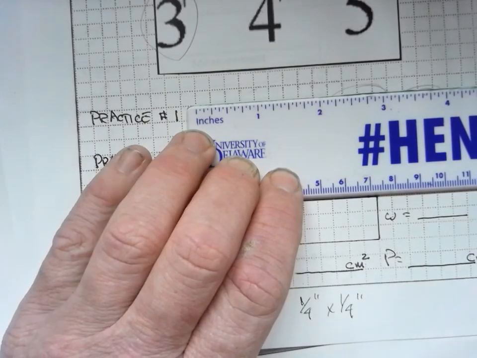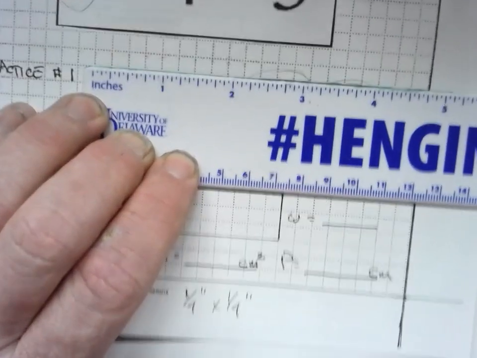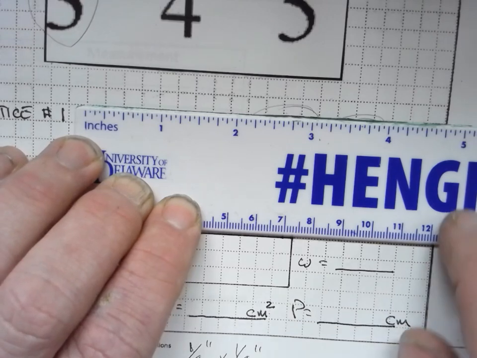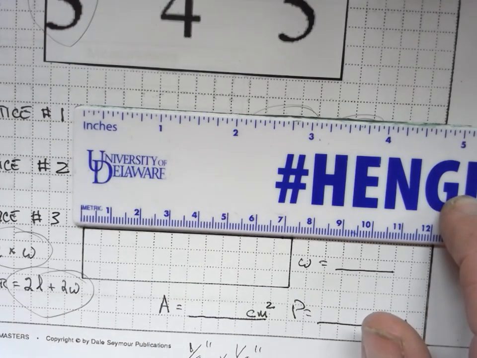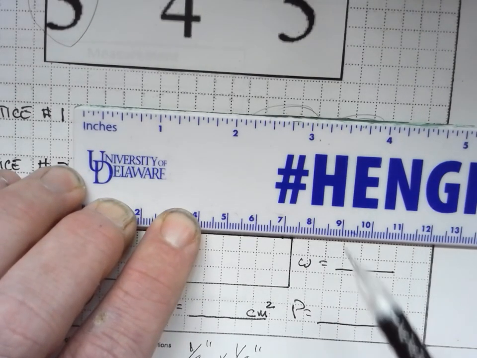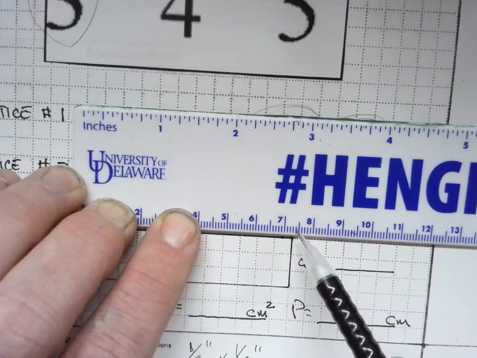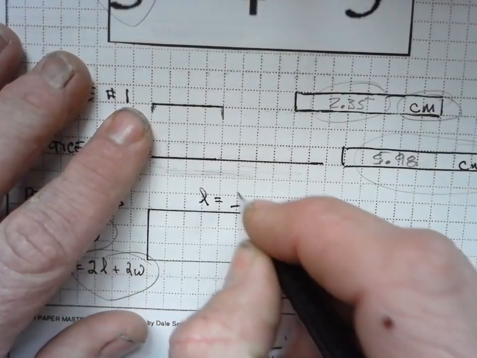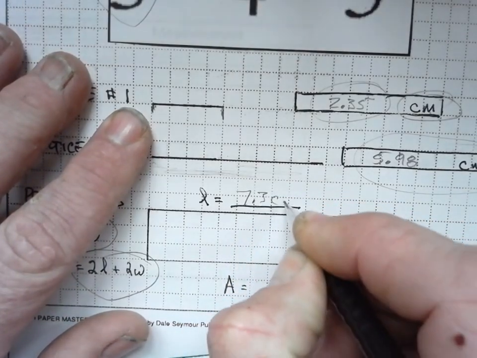All right, so we're going to use the camera to help my eyes and zoom in a little bit. Let's see if we can do that. I can't seem to get zoomed. Oh yeah, I can't zoom in on the camera thing. So this is as close as we're going to get. So I'm going to go with 7.3, it looks like to me. So I'm going to call that 7.3 centimeters.